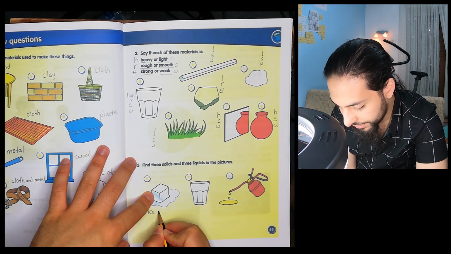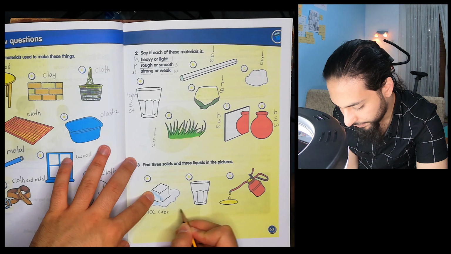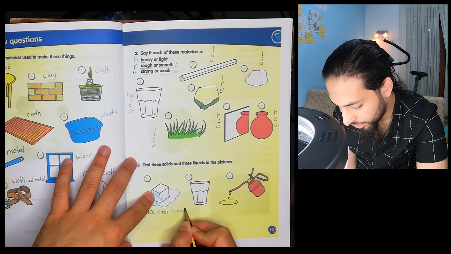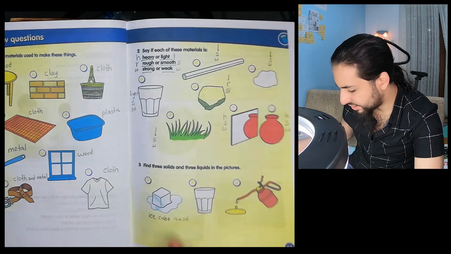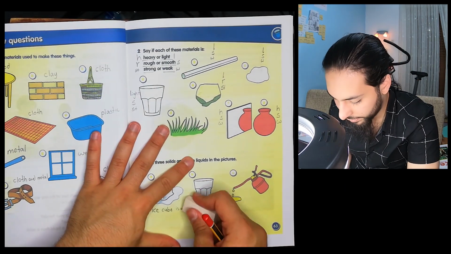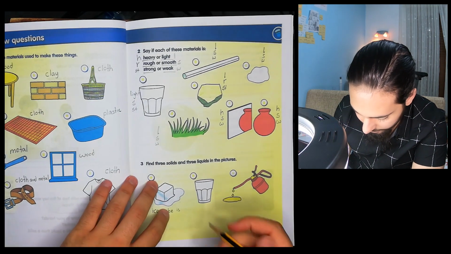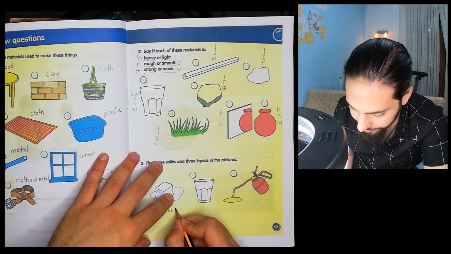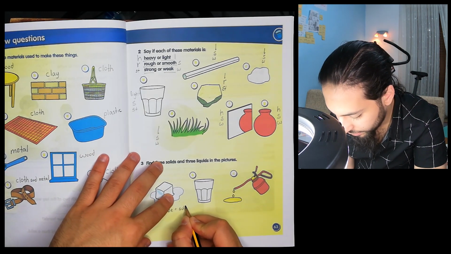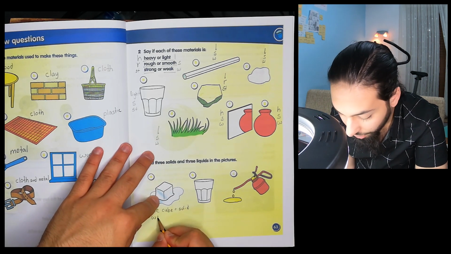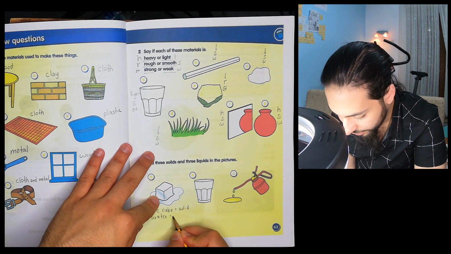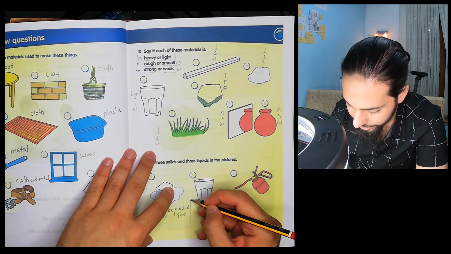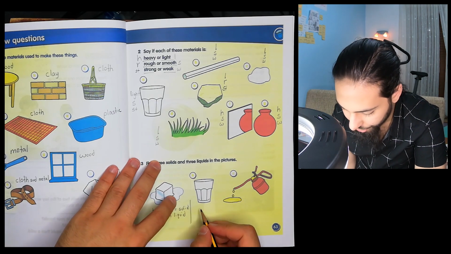Okay, we can just write here, ice cube, solid. Water, liquid. Okay, you just write it like this here so you don't confuse these with two.